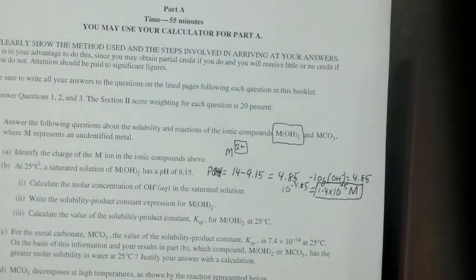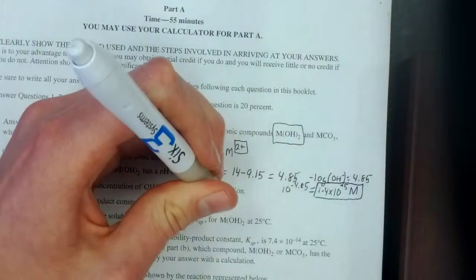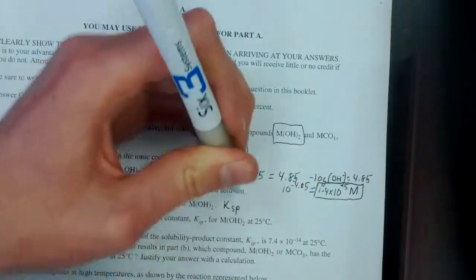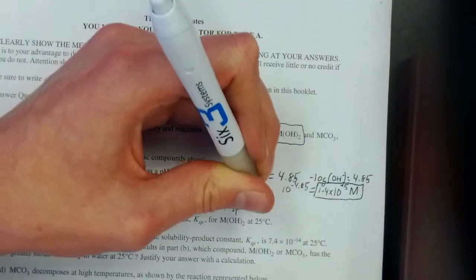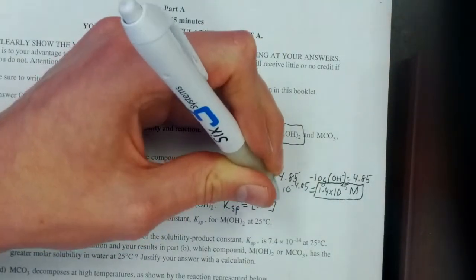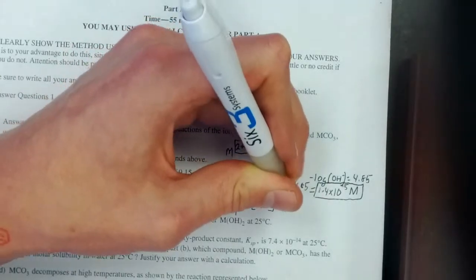We find that the value of the concentration of OH minus is 1.4 times 10 to the negative fifth M. Part 2. Write the solubility product constant expression for MOH2. Since there are two OHs, we know that OH minus will be squared. And since there is only one M2 plus, it will just be M2 plus in the bracket.